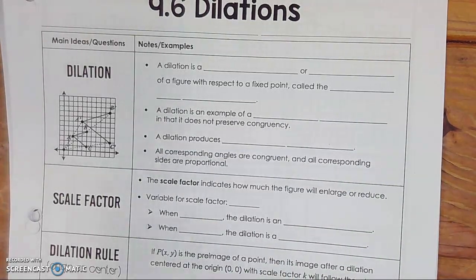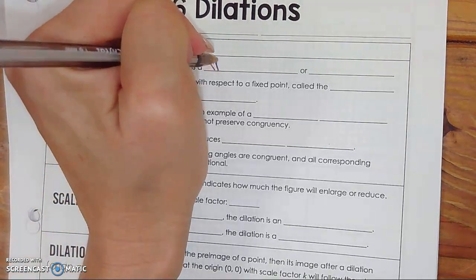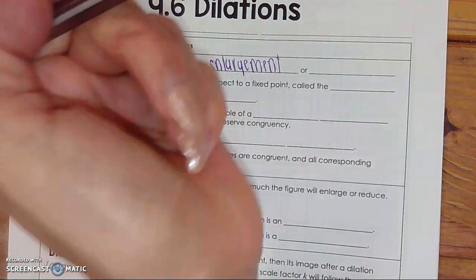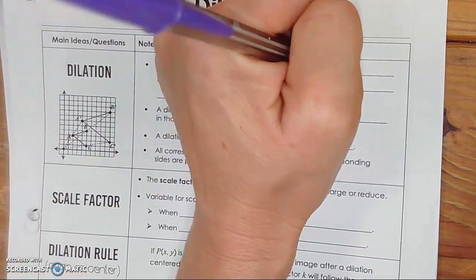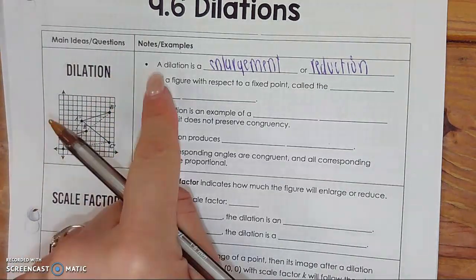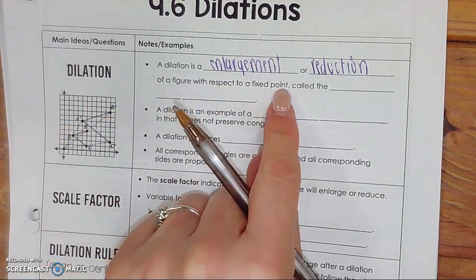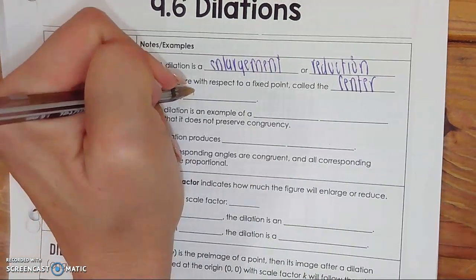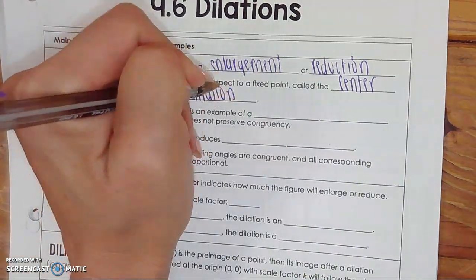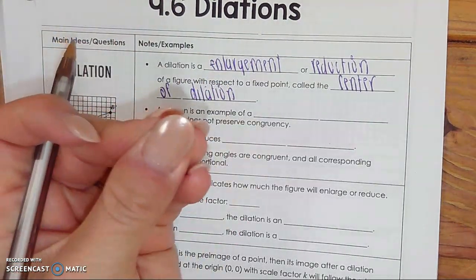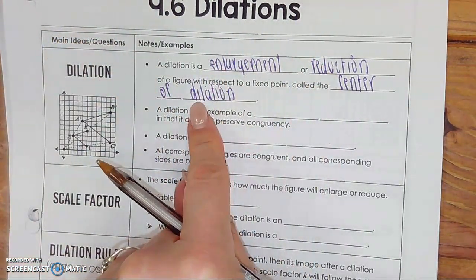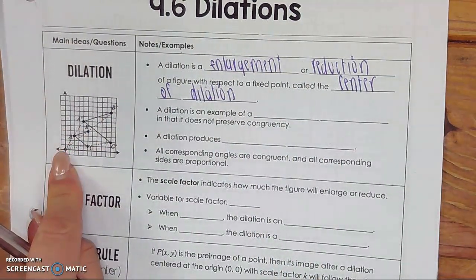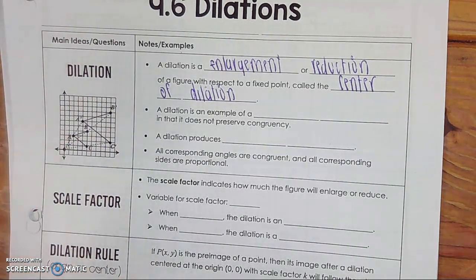Okay, a dilation is an enlargement, meaning it's going to get bigger, or a reduction of a figure with respect to a fixed point called the center of dilation. So it's either getting bigger or smaller around the center of dilation. In most cases, that's going to be our origin, so right here, the center where our x and our y cross.